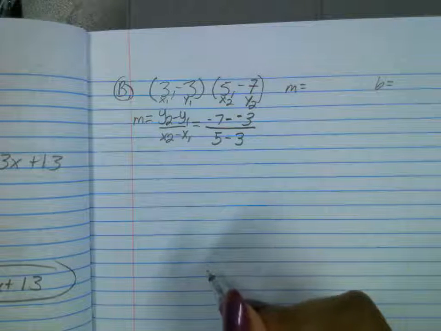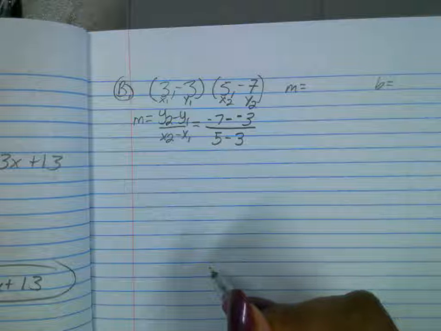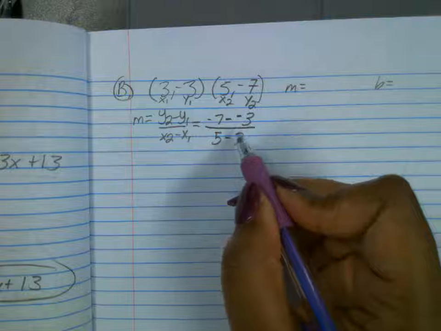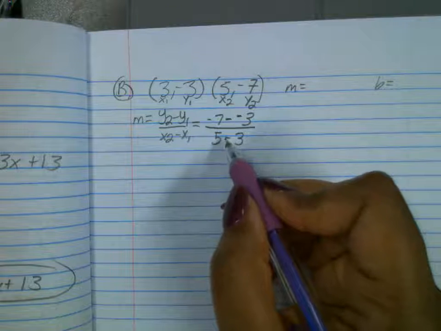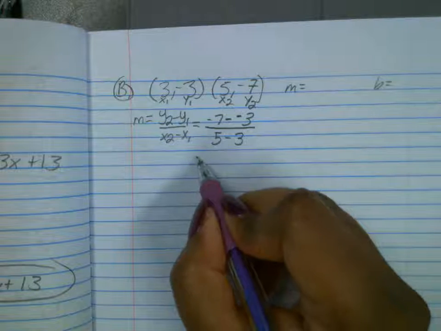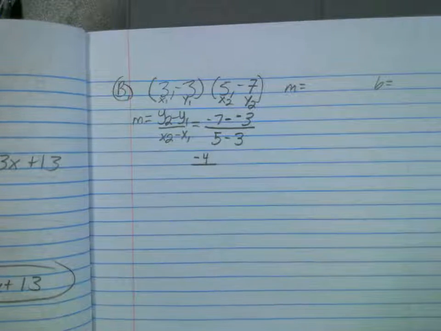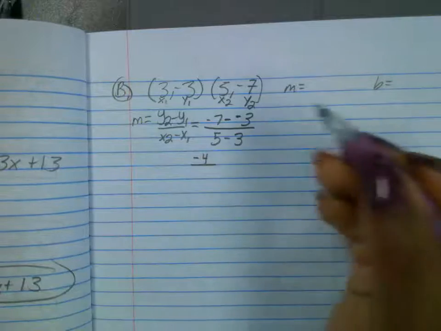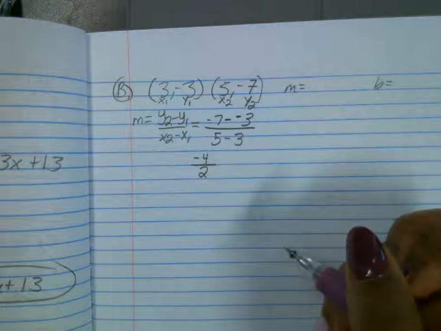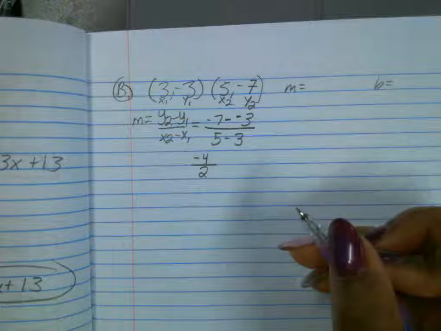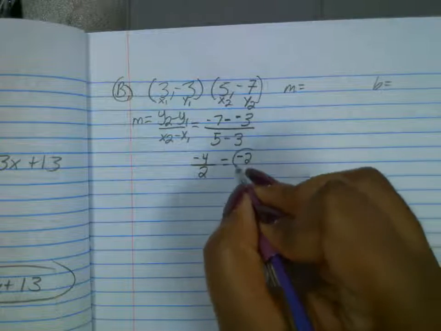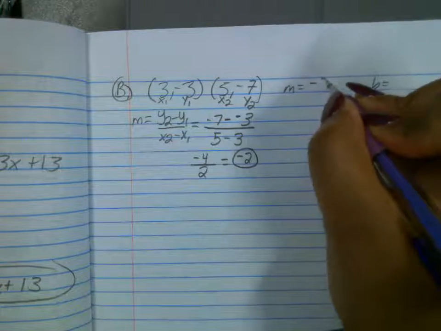Don't forget, you can use your calculators if you forgot how to do your integers. What did you get for the top? -4 is right. What do we get on the bottom? 2. Excellent job. We need to simplify this. What's -4 divided by 2? -2. So M is -2.